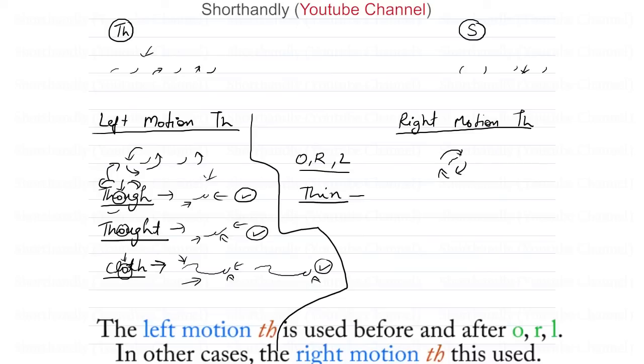Here we will be simply using the right motion it, which is this one. So let's make this word thin. First of all we have this right motion it, then we use this small circle to denote the vowel E sound, then we finally make this small stroke which is N. So this is our word thin.